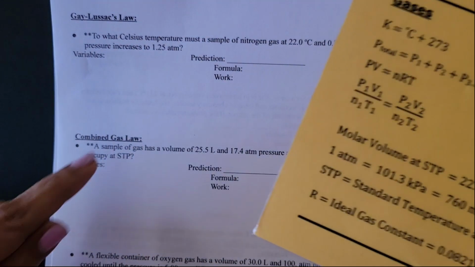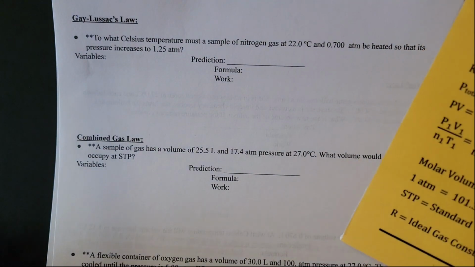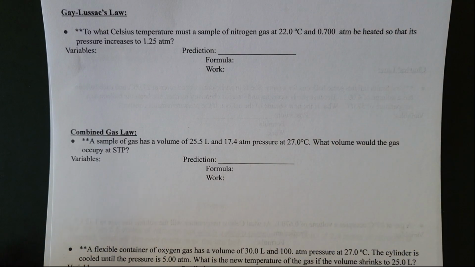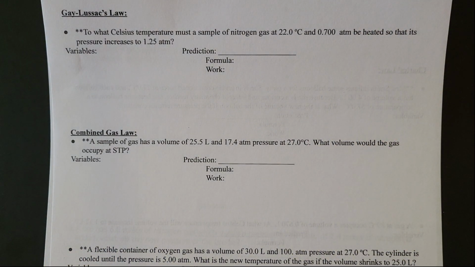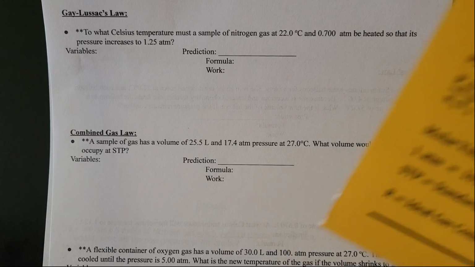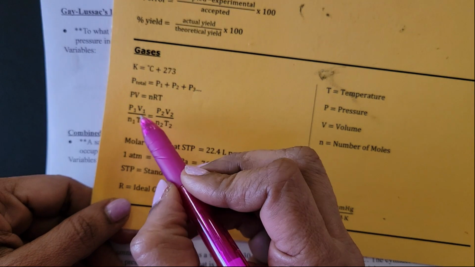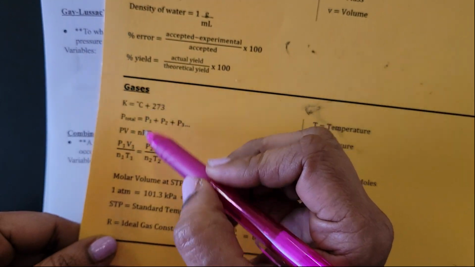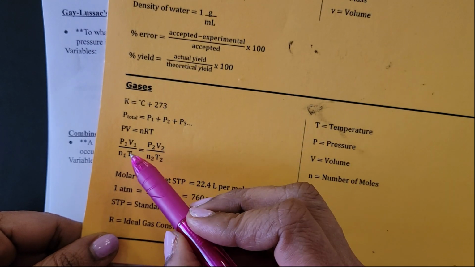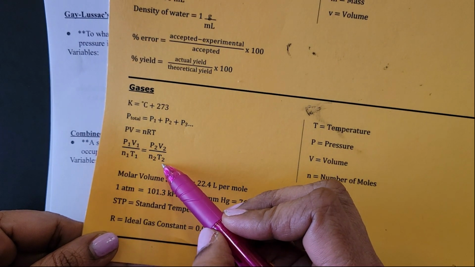Okay, let's do one combined gas law equation. If you know how to do one combined, you can do all the questions in initial and final gas law problems. So you are using this equation which is given on your formula sheet for the combined gas equation.